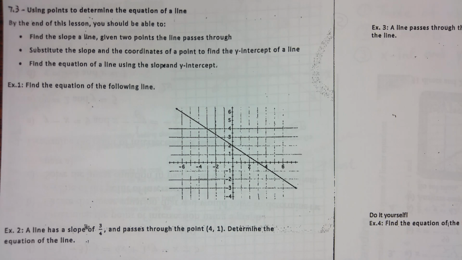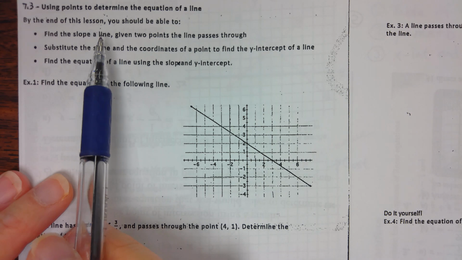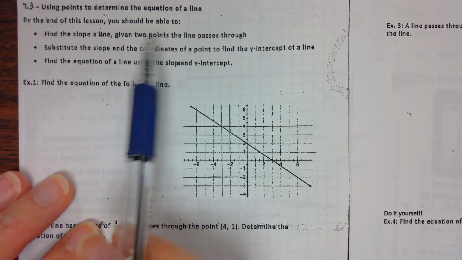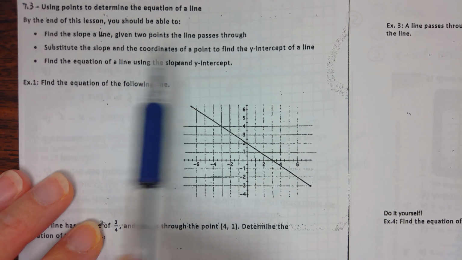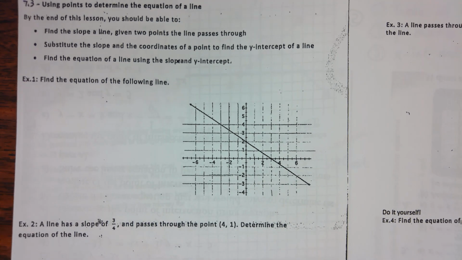By the end of the lesson, you'll be able to find the slope of a line given 2 points, use the slope and a point to find the equation, and then write your equation in slope-intercept form.